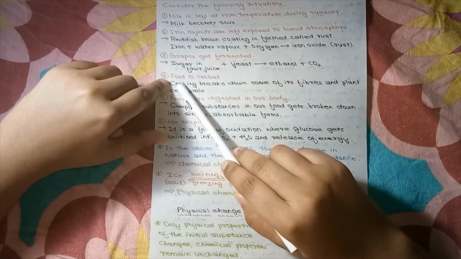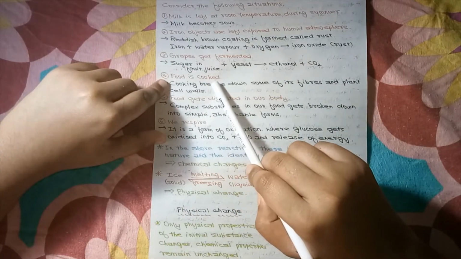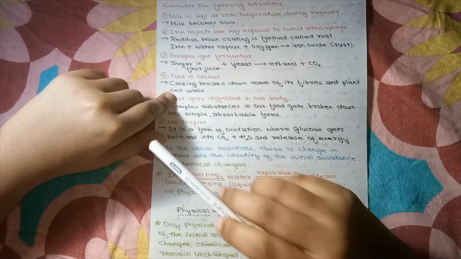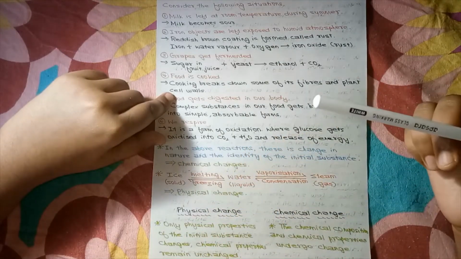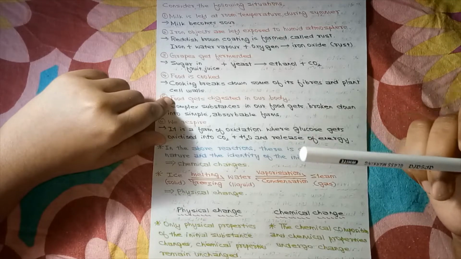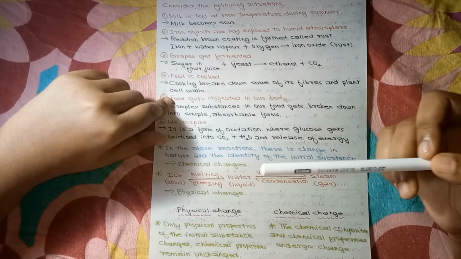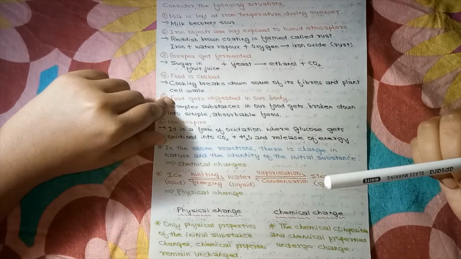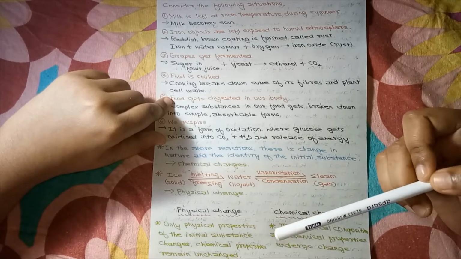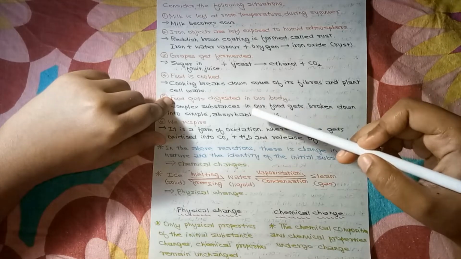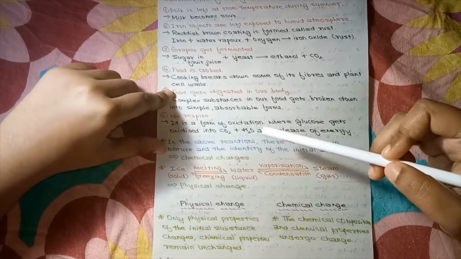The fourth situation, food is cooked. Cooking breaks down some of the fibers present in the food, and it also breaks the plant cell wall, and in this way it helps in the process of digestion. It would be easier for the body to digest the food that we consume.